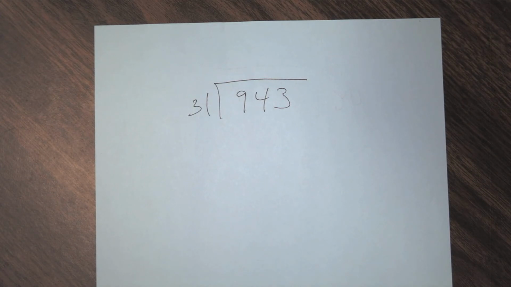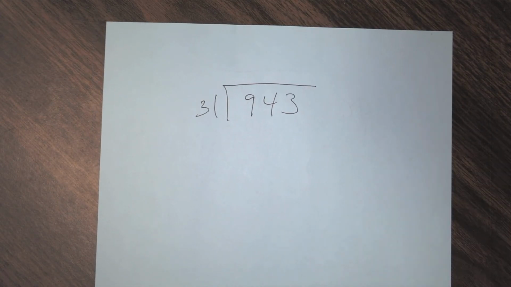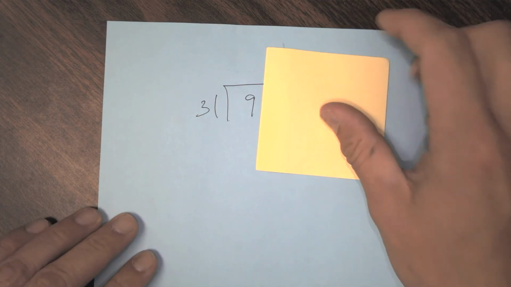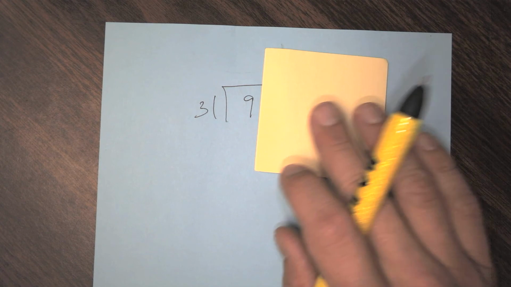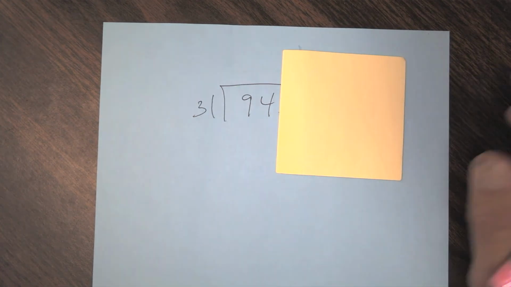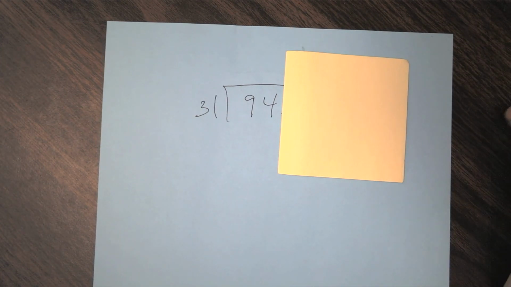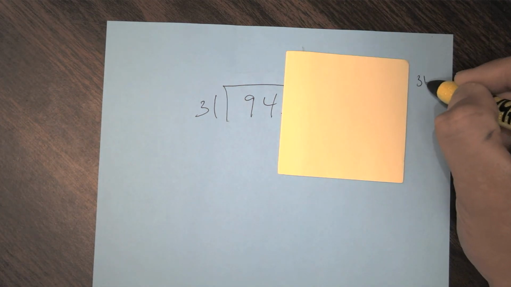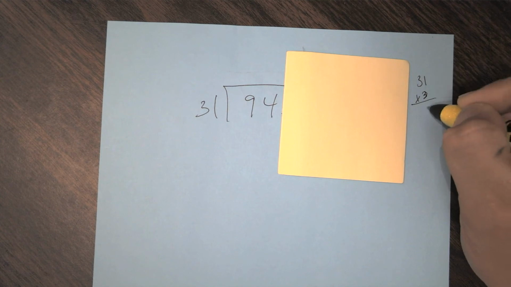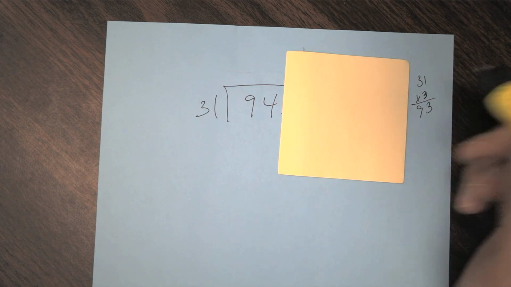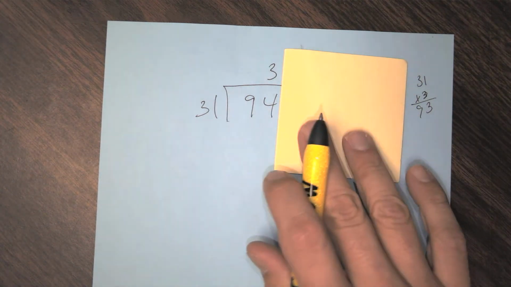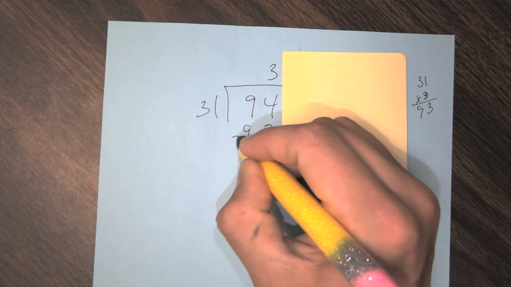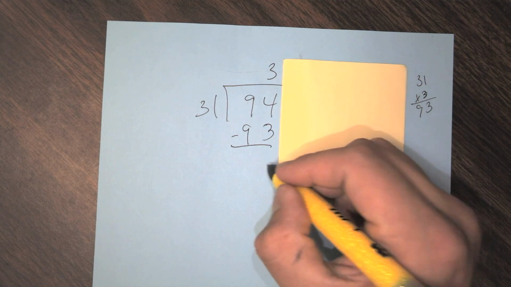943 divided by 31. Okay, like I was saying earlier, always start with the first number. Does 31 go into 9? No. So we jump to 94. Does it go into 94? Yes. How many times? 3. Because 3 times 31 is 93. So now we subtract. 1.